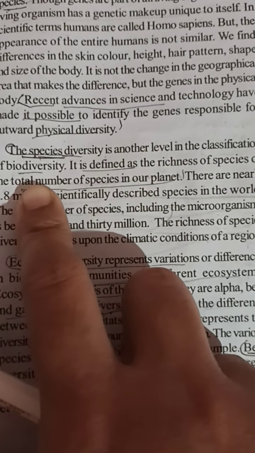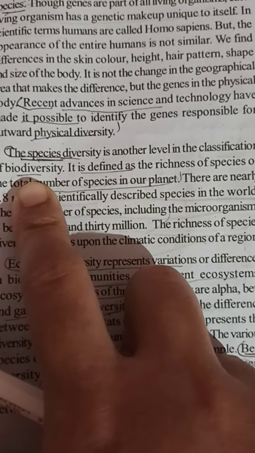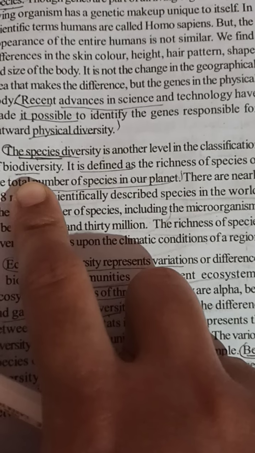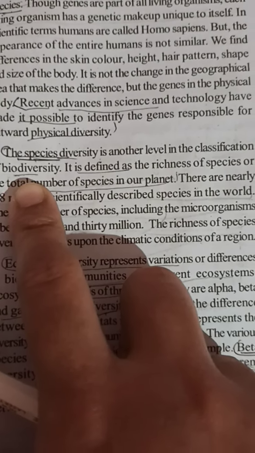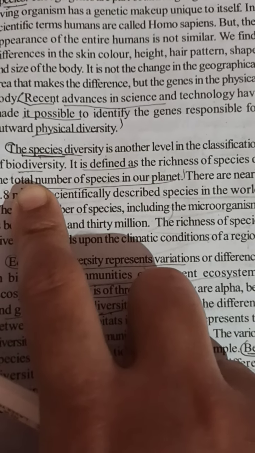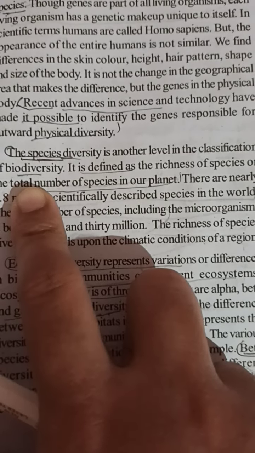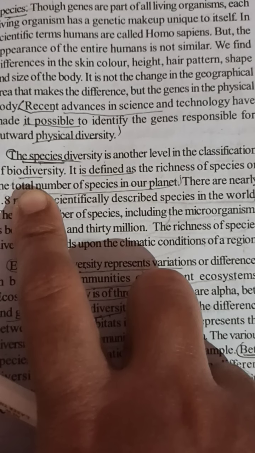In scientific terms, humans are called Homo sapiens, but the appearance of all humans is not similar. Human beings come under the category Homo sapiens, but in terms of appearance human beings are not similar. We all know that. They vary in skin color, in height, in hair pattern, shape, and size of the body, etc. It is not a change in geographical area that makes the difference, but genes that create the physical difference between each individual being.